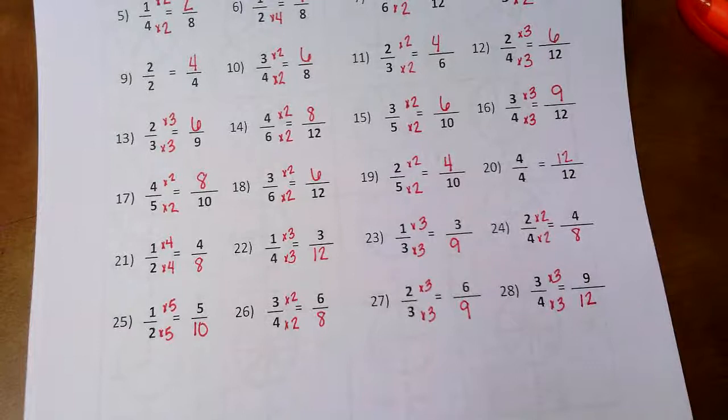Okay, so for our equivalent fractions, we just need to find out what that multiplication problem is and do the same thing to the top and the bottom.